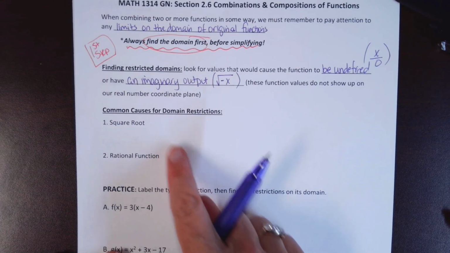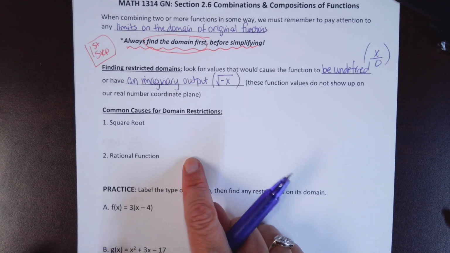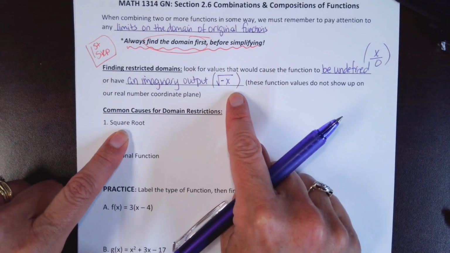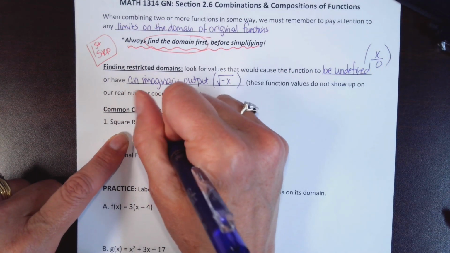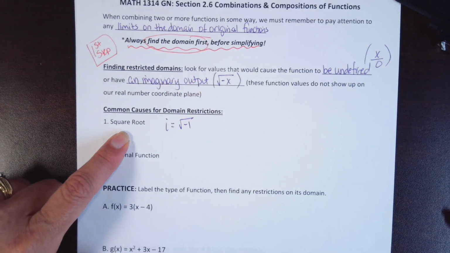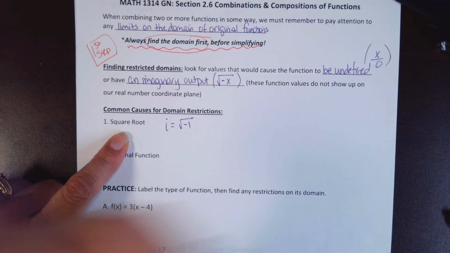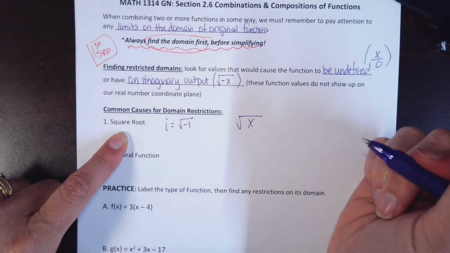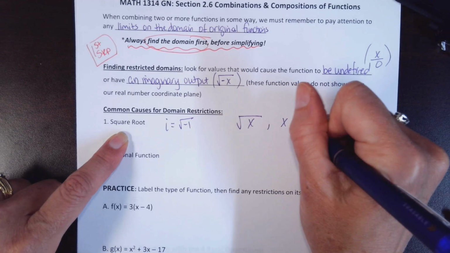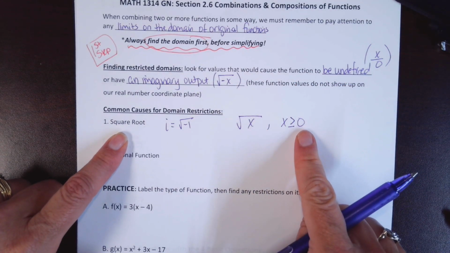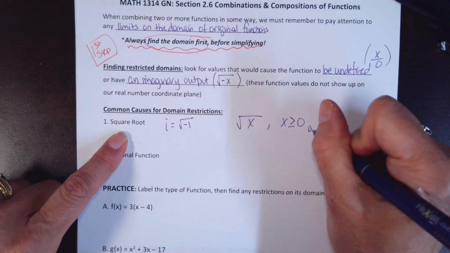Now there are two basic causes for these domain restrictions to happen. One of them is if you have a square root. Square root of a negative is my imaginary number. So if I have square root x, x has to be greater than or equal to 0. x has to be positive or it has to be 0, or you're going to have an imaginary output.